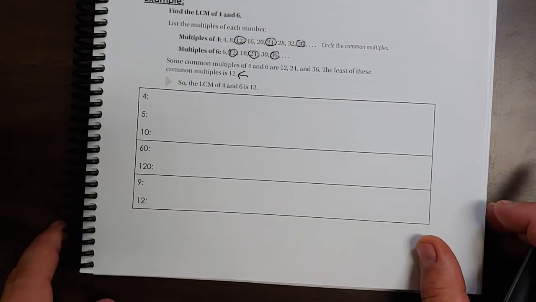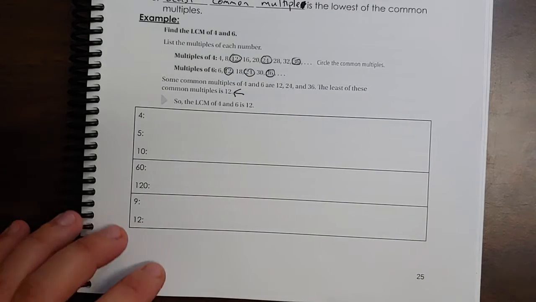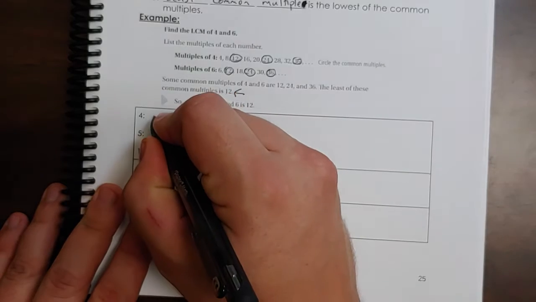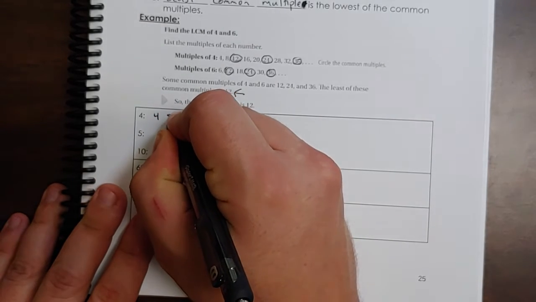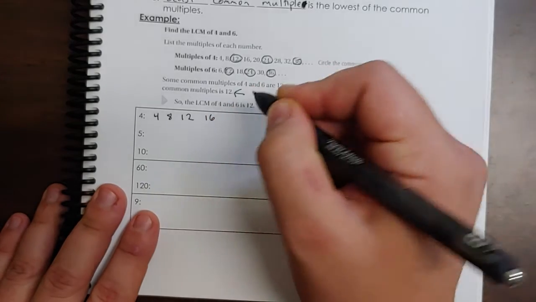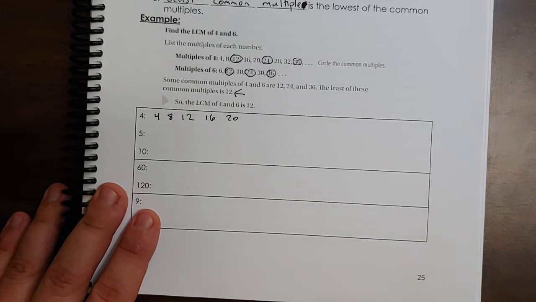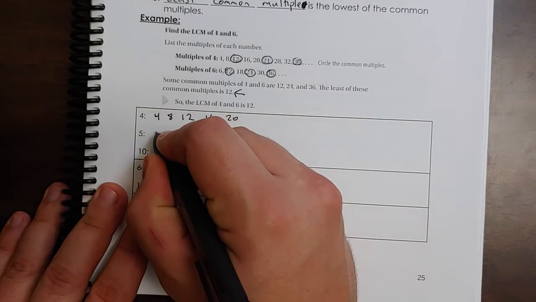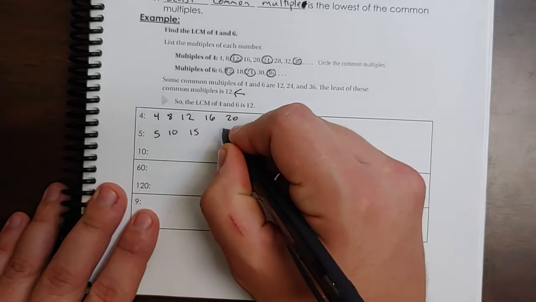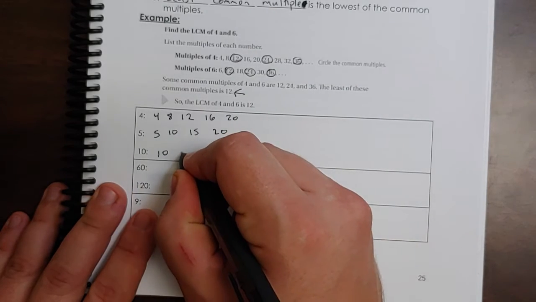So let's try a couple of these problems down here. So we're finding the least common multiple of 4, 5, and 10. So we're going to count by 4s, which is just multiplying it by every number, 1, 2, 3, 4, 5, 6, 7, 8. Then we're going to count by fives. And we're going to count by tens.